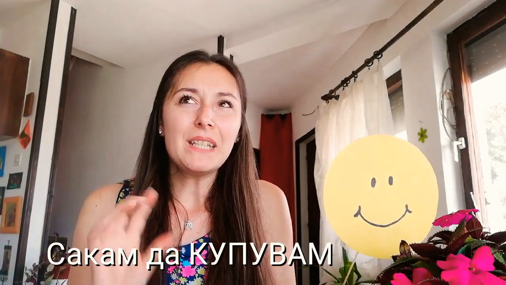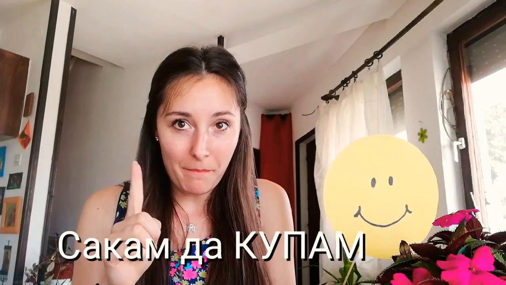But then it's like I love buying, so a little bit of difference in the meaning. But if I say sakam da kupam, so I use the perfect shape, then what happens here is that I want to buy just for one time. Like I want to buy this necklace, I want to buy this flower, maybe I want to buy the book or something like that.